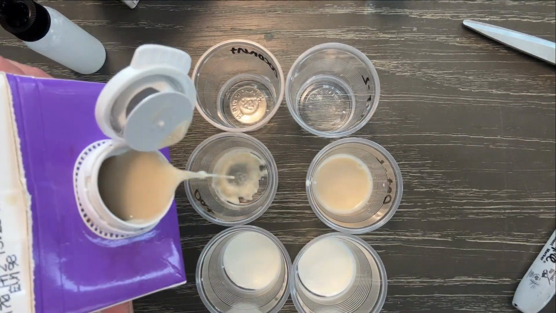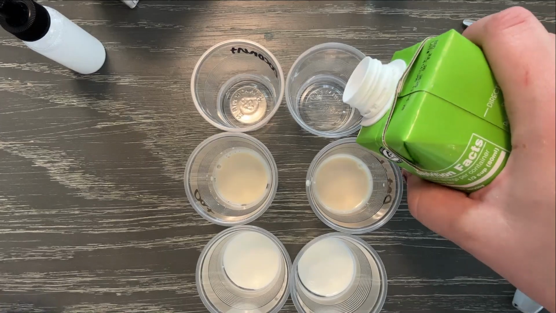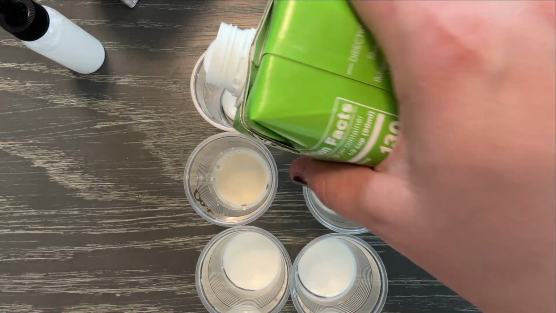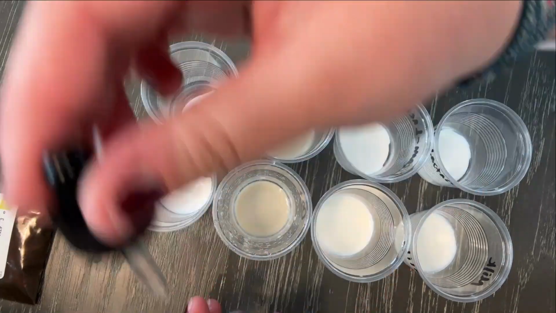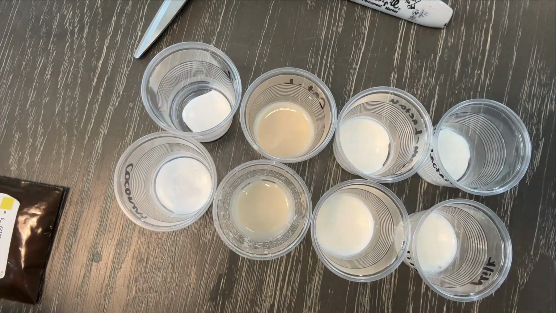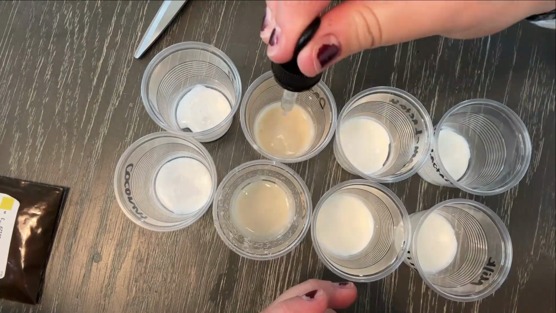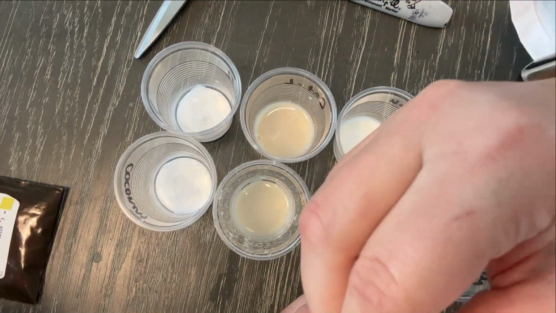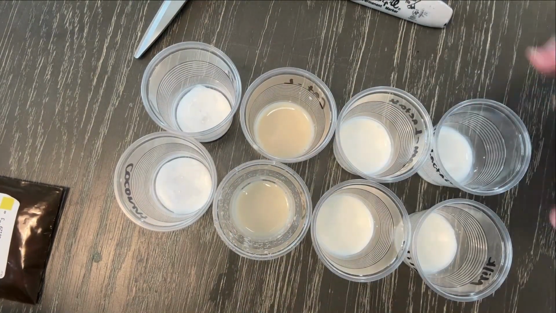Okay, so now that I have a little bit of sample in each of these cups, I have my not lactase sample and my lactase sample. My next step is to add about 1 milliliter of water to all of my control samples, and then about 1 milliliter of the lactase solution to all of my lactase samples.